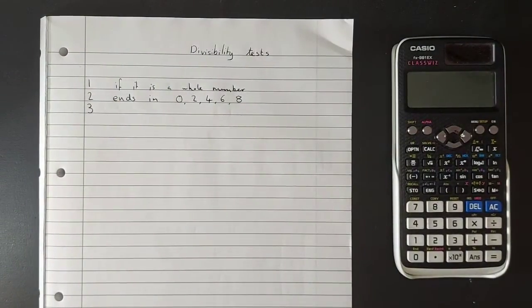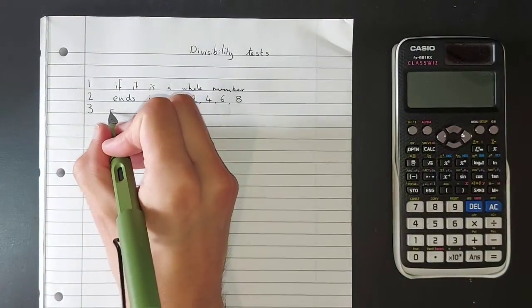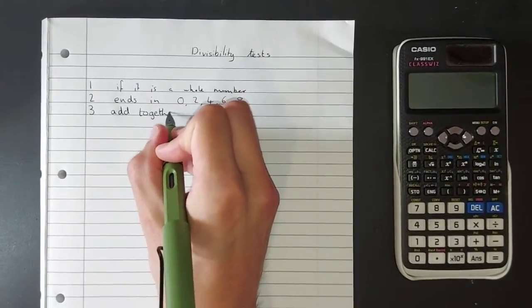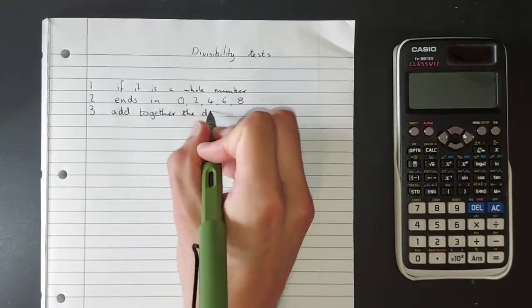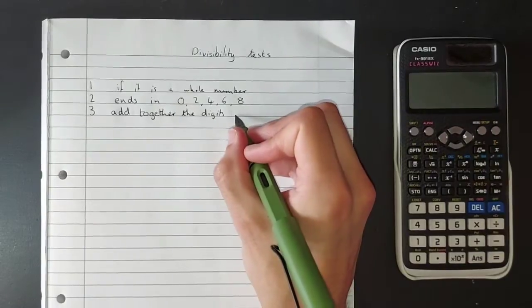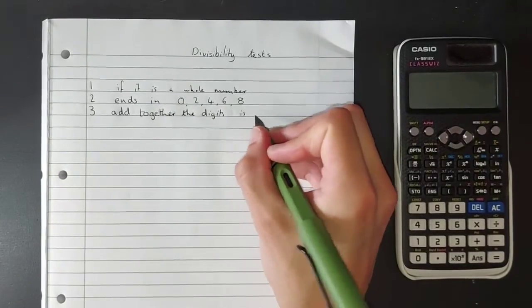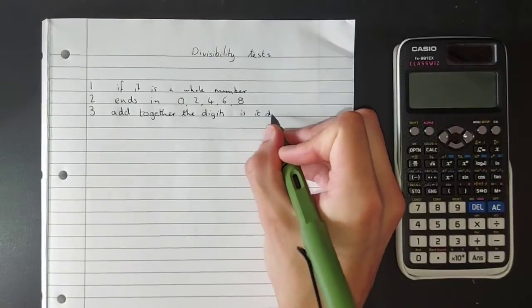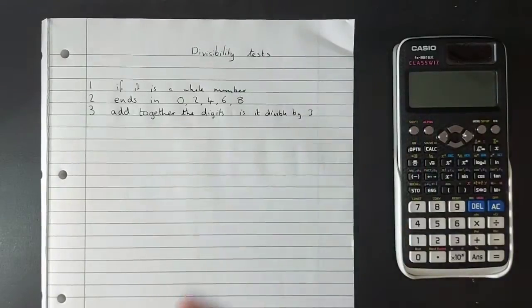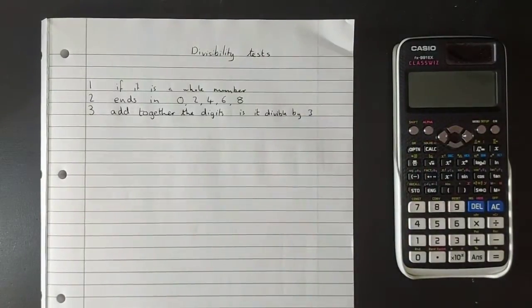Next up, let's have a look at 3. 3, there is a trick. If you remember this, it also is useful for your 6s and 9s because they all have a factor of 3. Okay, so the trick is add together the digits, and we'll do an example of this in a minute. Then you ask yourself, is it divisible by 3 once you've done that? Is 3 a factor of that when you've added all the digits together?